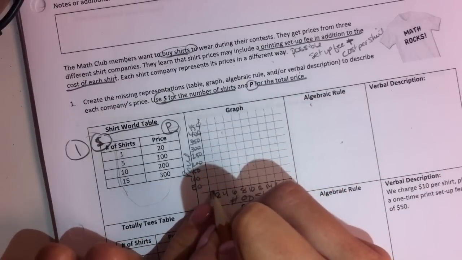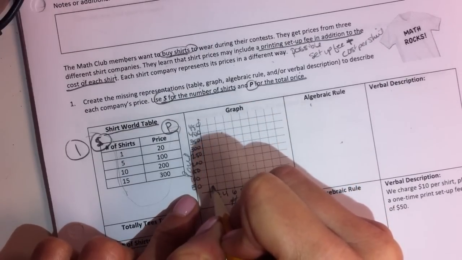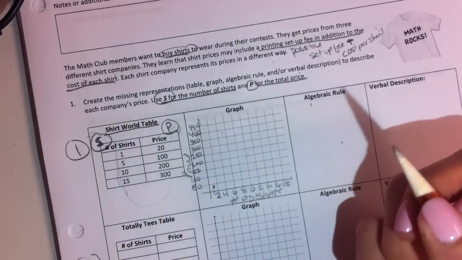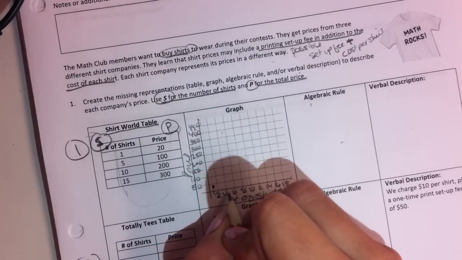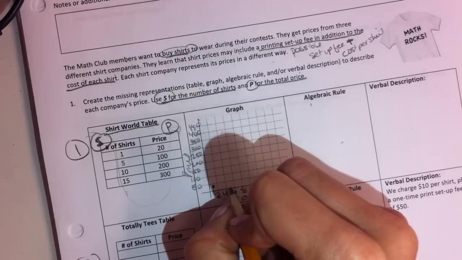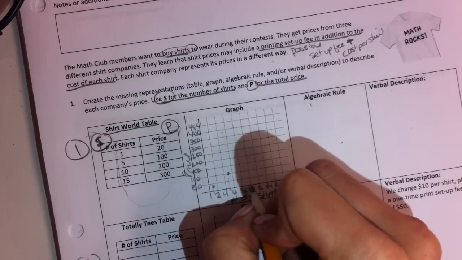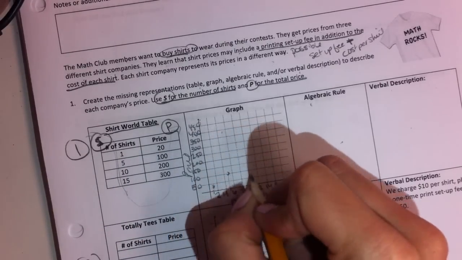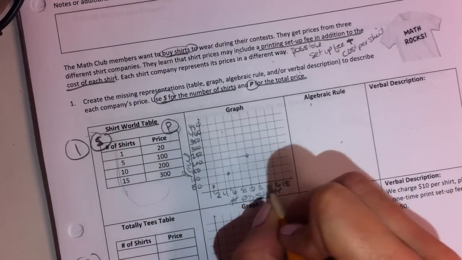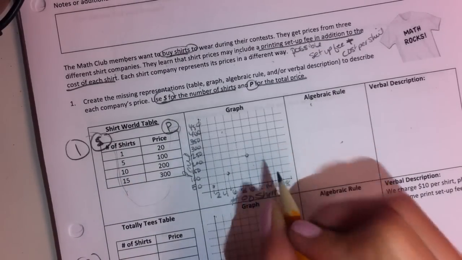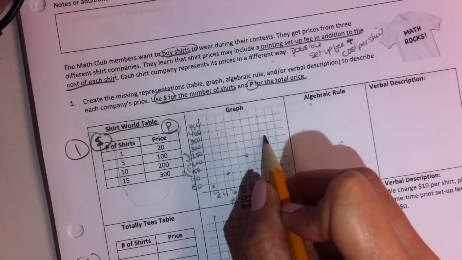So at one shirt, which is about halfway, you've got $20, which let's say is about right there. So one shirt's $20. Over here at 5, 5 would be right here, up to 100. 10 gives you 200. 200 meets 10 right there. And 15 t-shirts is going to be between the 14 and the 16. 15 t-shirts gives you all the way up to $300.